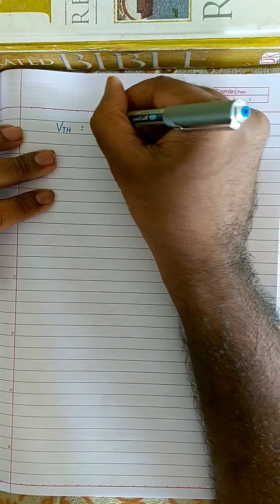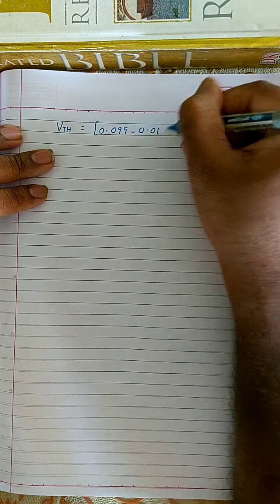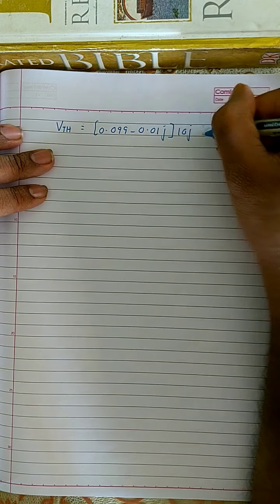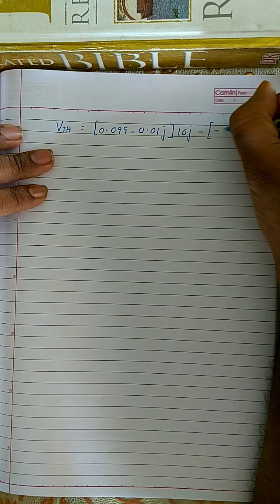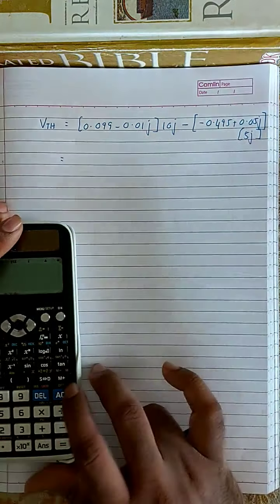So therefore VTH is equal to I1, which is 0.099 minus 0.01j, into 10j, minus, and I3 is minus 0.495 plus 0.05j, into 5j. So therefore this is equal to, now let me find the value.